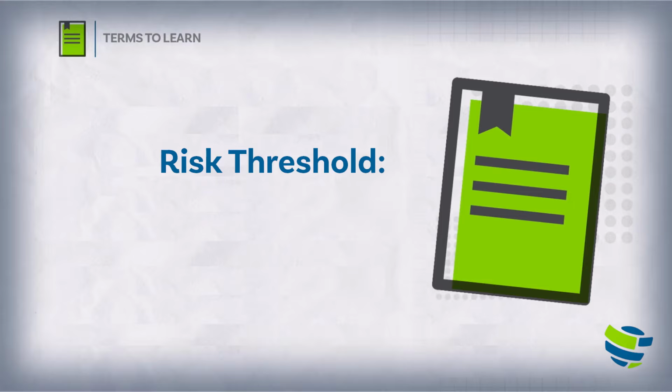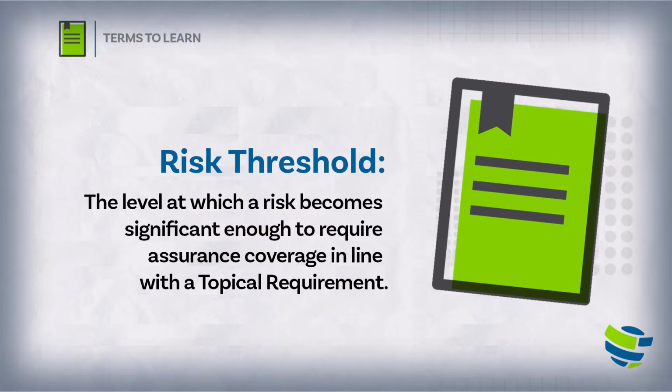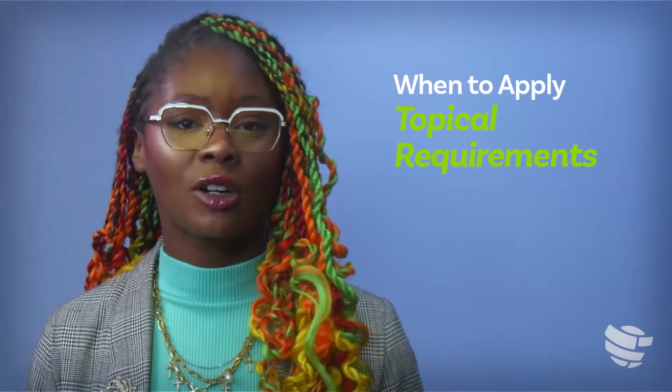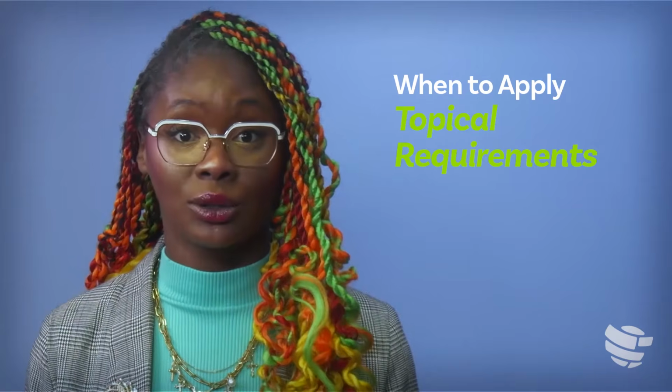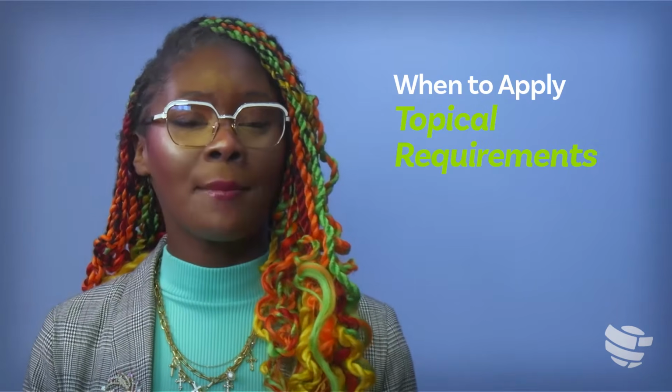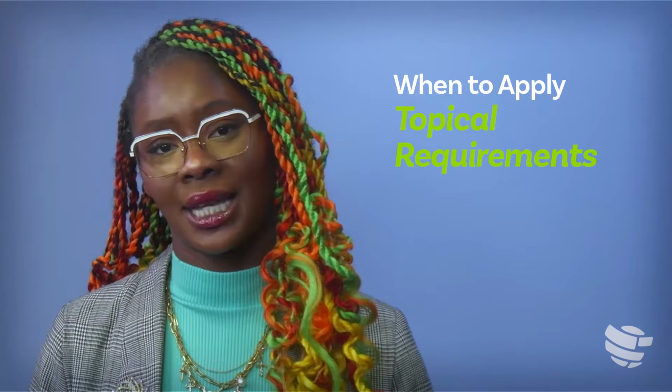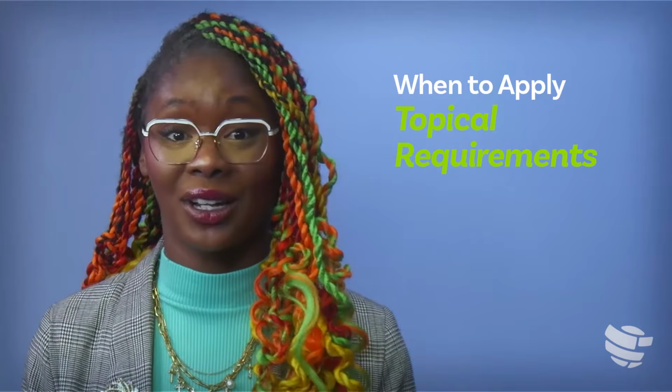Risk threshold is the level at which a risk becomes significant enough to require assurance coverage in line with a topical requirement. If a topic crosses that critical threshold, the related topical requirement must be applied for assurance engagements. It's mandatory. For advisory work, they're not required, but still recommended.